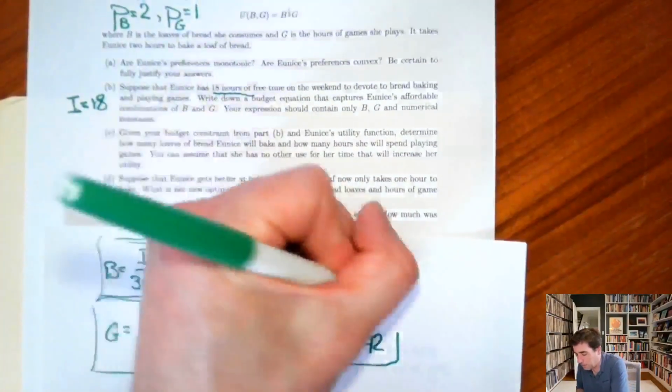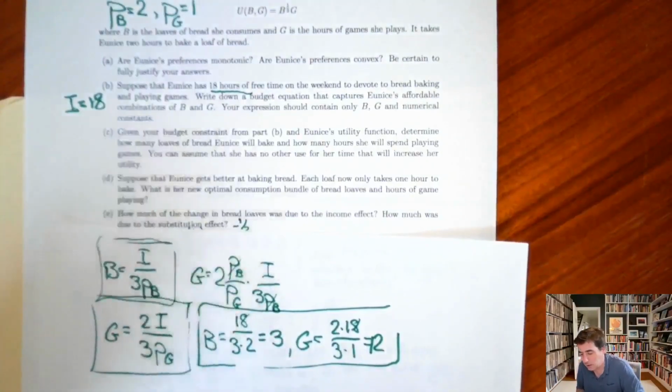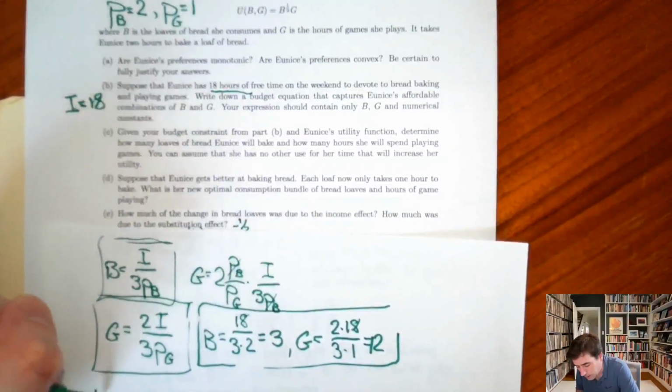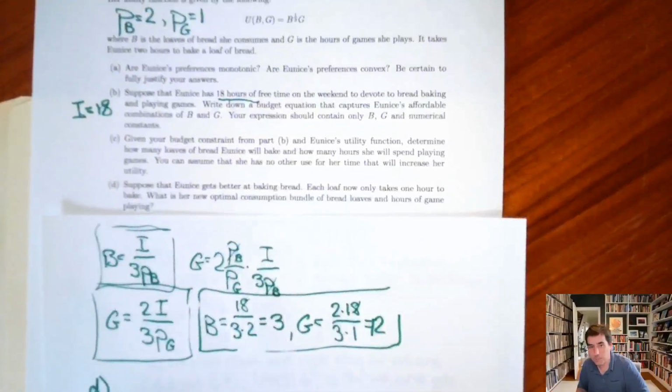So there is my final answer: 3 loaves of bread, 12 games. All right, so let's go ahead and now tackle part D.